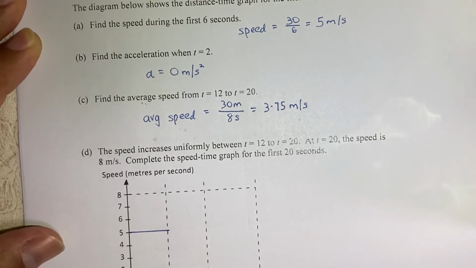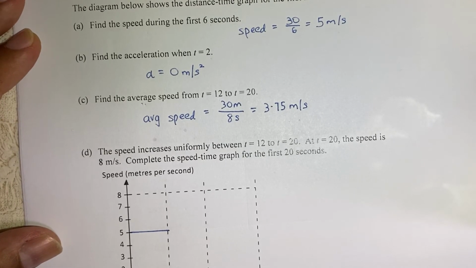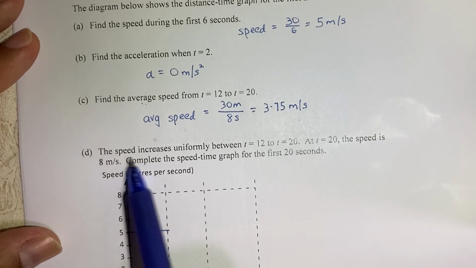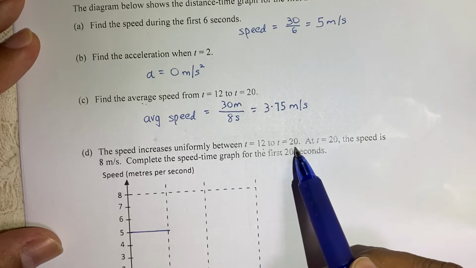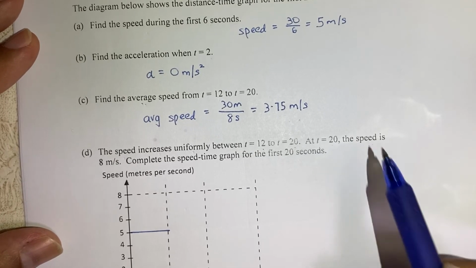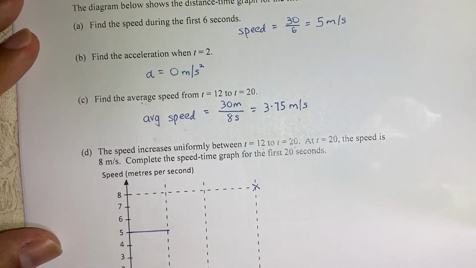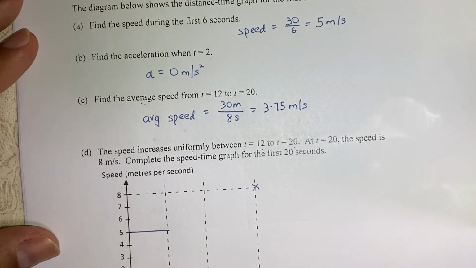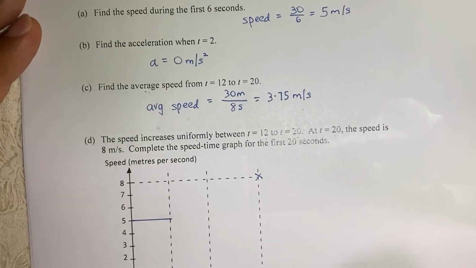My question is, how do we draw from 12 to 20? Now, the question actually said that the speed increases uniformly between T12 to T20, and at T20, the speed is 8 here. This is what they mentioned. So how do we draw the speed from 12 to 20?